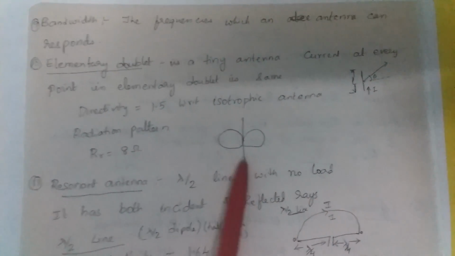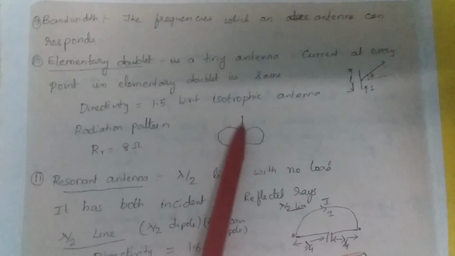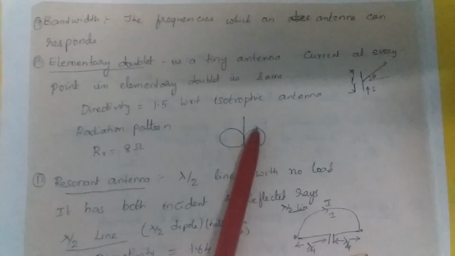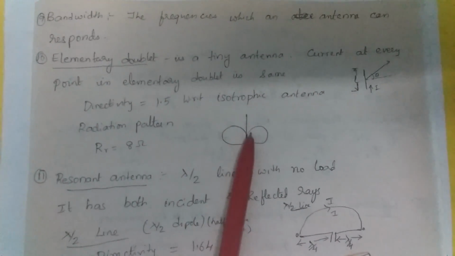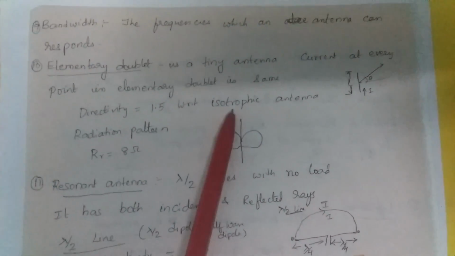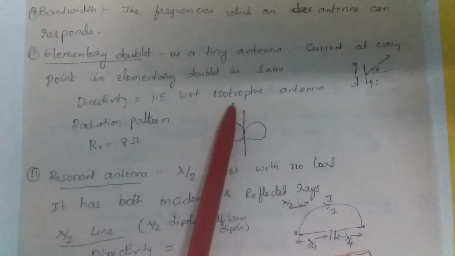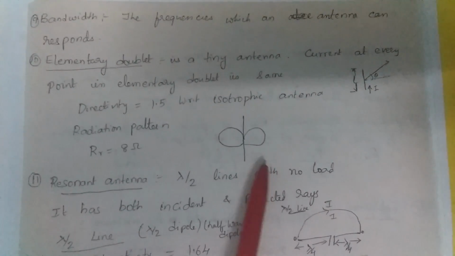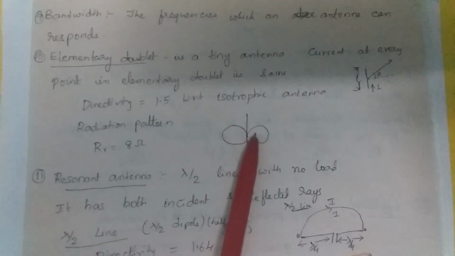So when the distant point lies in a plane other than the normal, so when it lies in line with the antenna, what happens? Maximum cancellation occurs, and when it is in line with the antenna, the radiation pattern is 0.